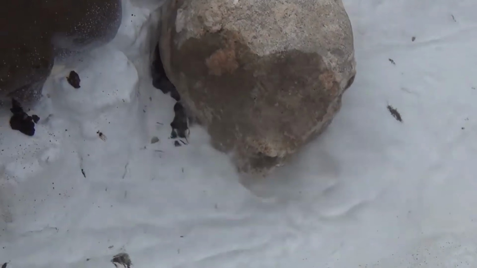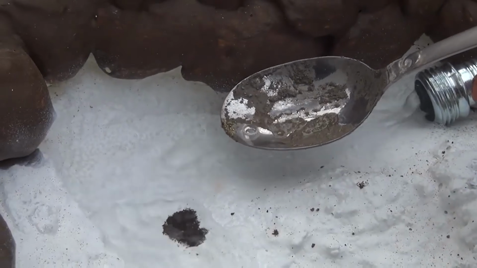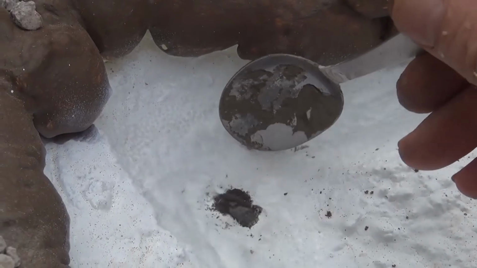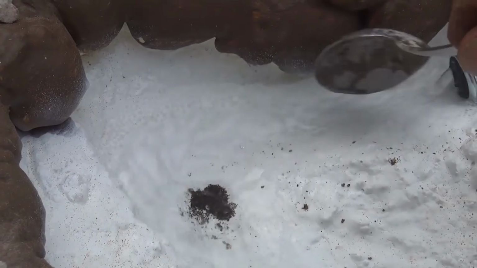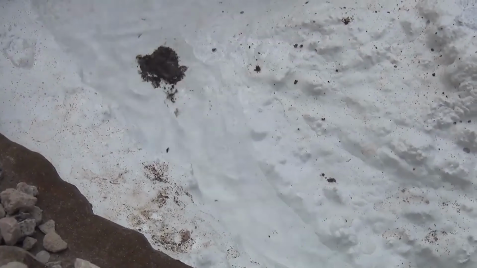All right, we'll put some here. See how that's moved along? And there's pieces of it trapped right there under that boulder. Put some in the tributary here. See that? Side feeding tributary. And it's just hanging up right there. Right in there.